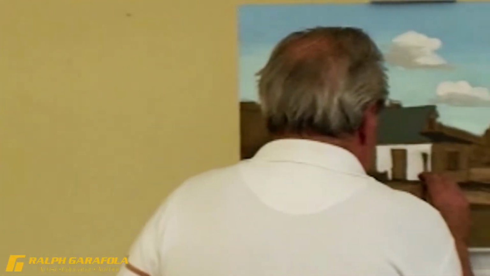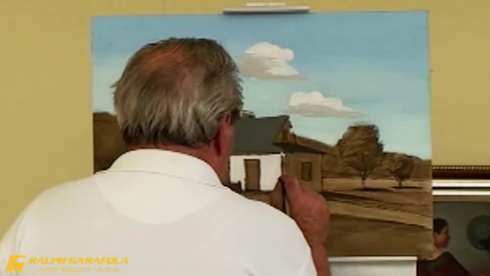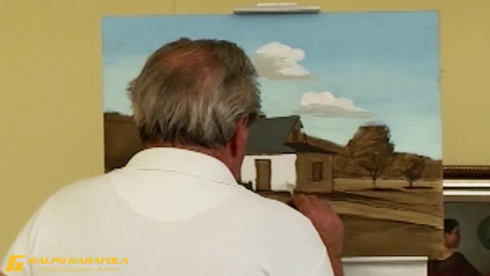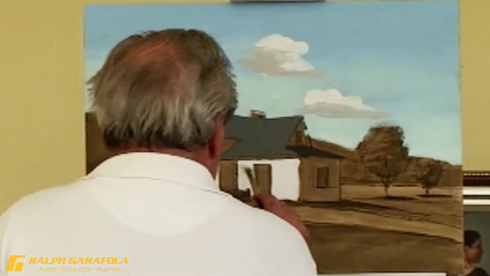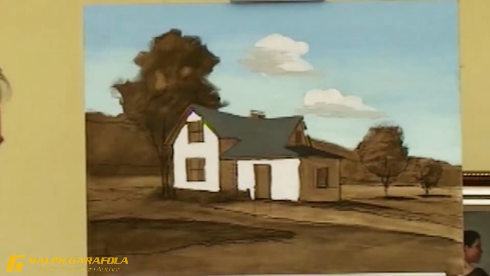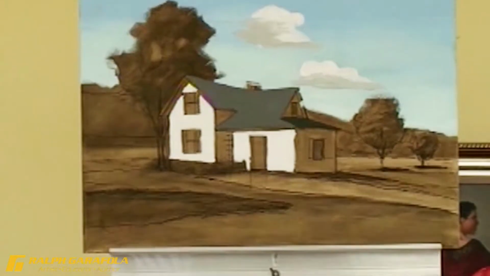Later on, if we have time, I'll tell you how to paint water. Okay? You'll have time. Hey, you'll have time. I have all day, so it doesn't matter to me. Okay. There's the white, there's the house in the white.